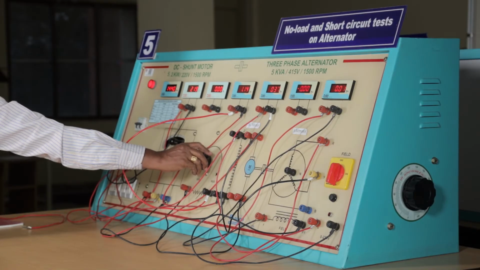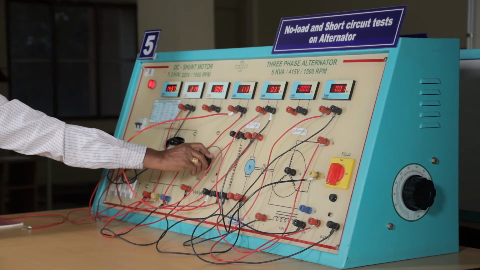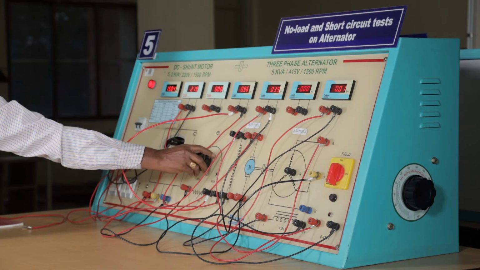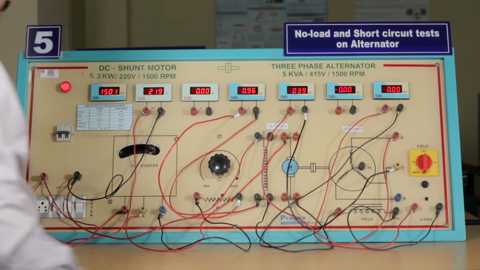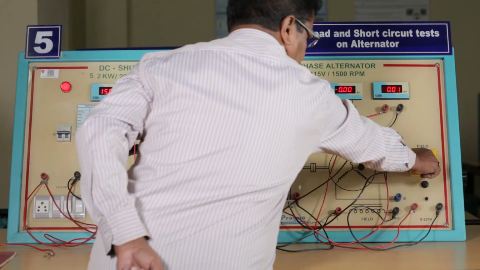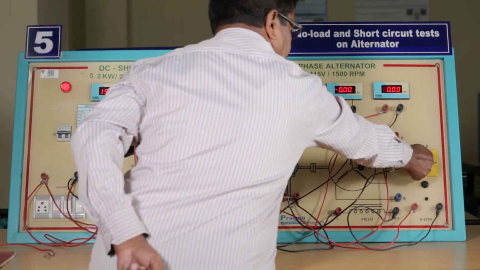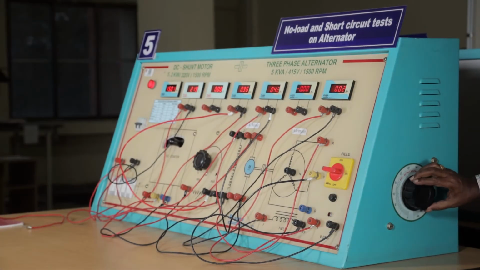By changing the field rheostat, we can control the speed of the motor. The rated speed of the motor is 1500 RPM, which we have to keep constant. Now turn on the field of the alternator. We can control the excitation of the alternator by changing the excitation knob.